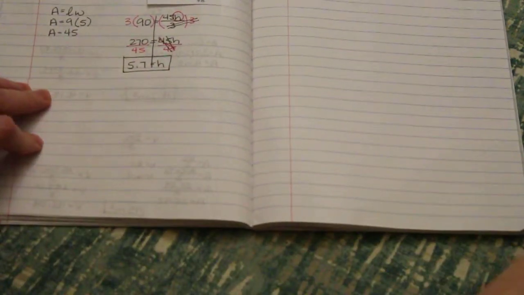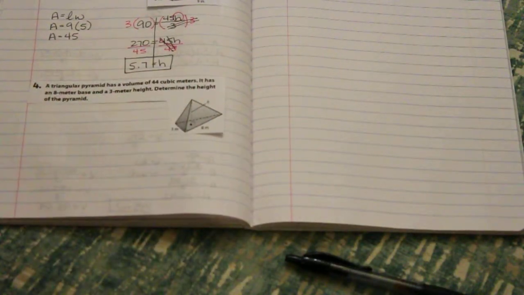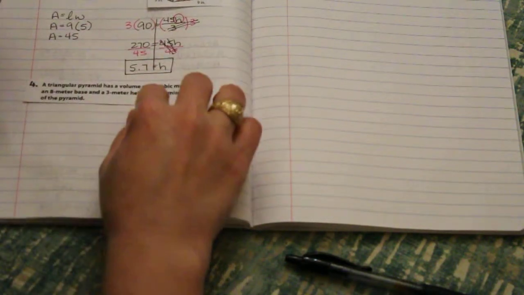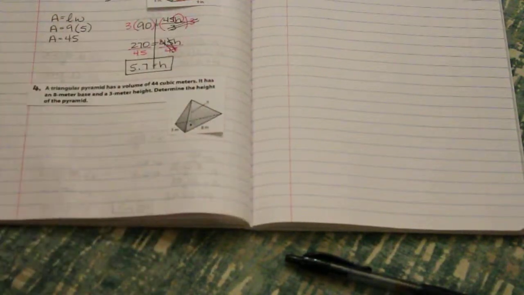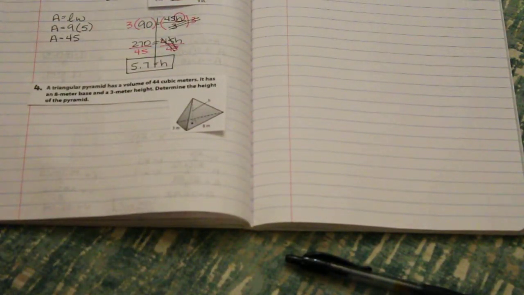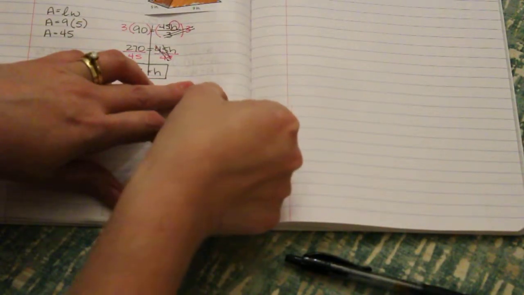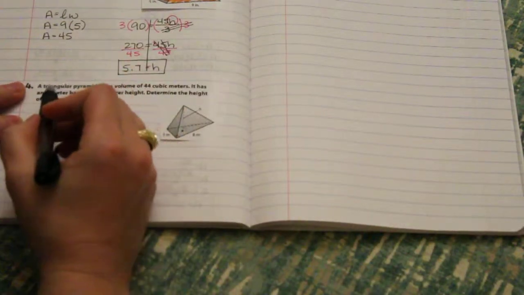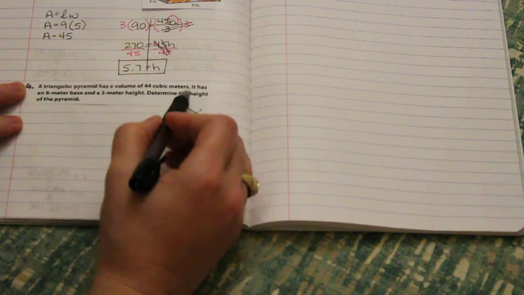Okay, last one. Let's check out number 4. Looks like number 4 is going to be the same kind of thing. A triangular pyramid has a volume of 44 cubic meters.